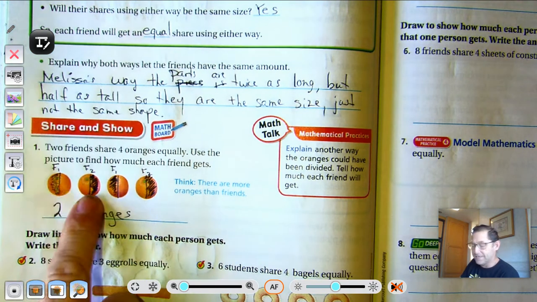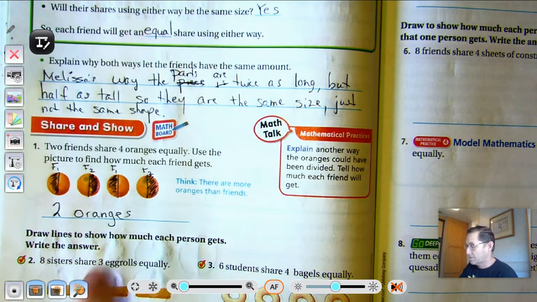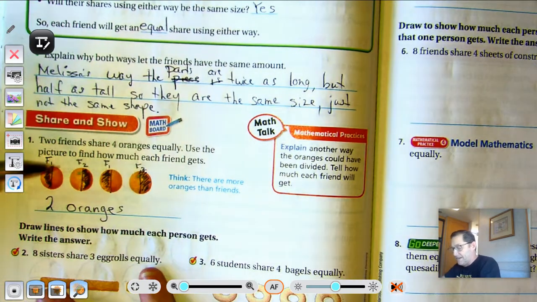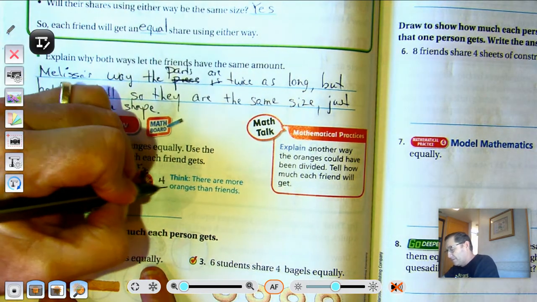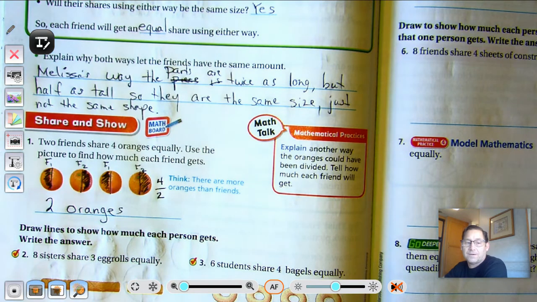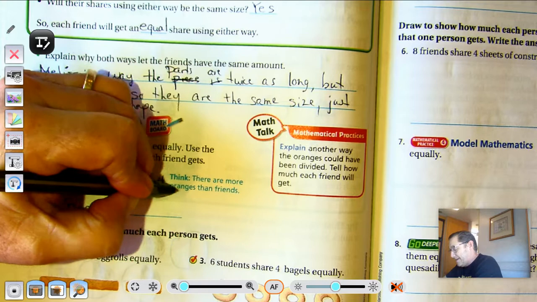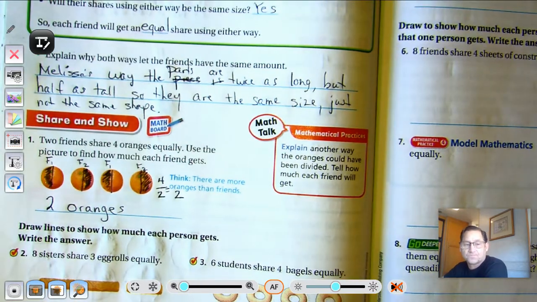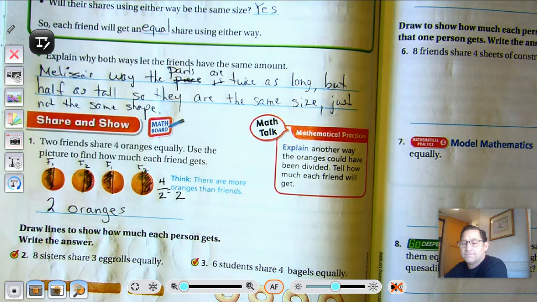Well, if we put two halves together, we get one. So another way we're saying this is each of them would get four halves of the oranges, which is the same as saying two. Two halves is one, so four halves is two.